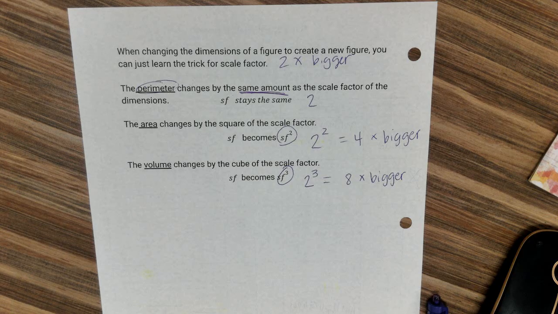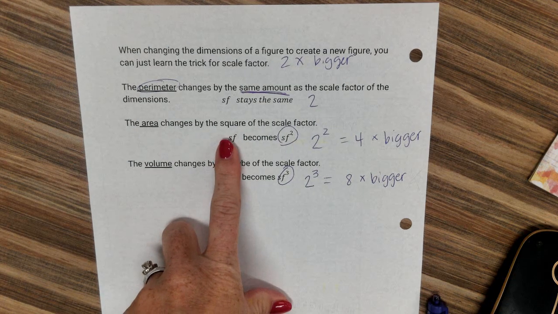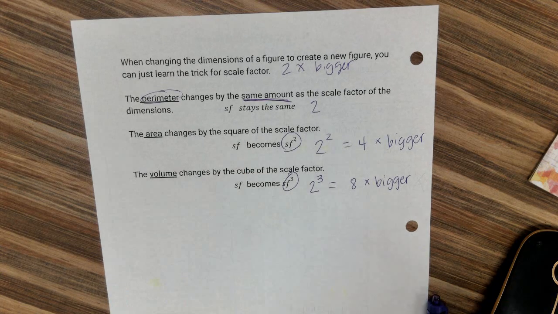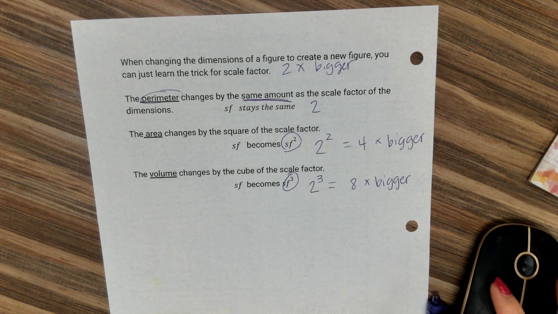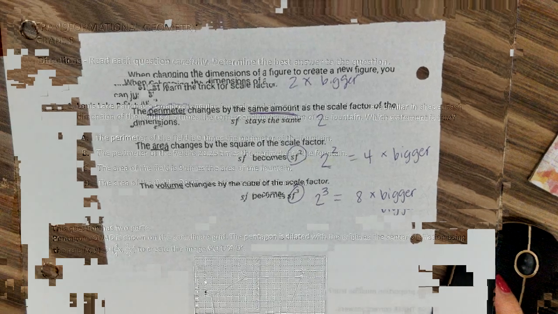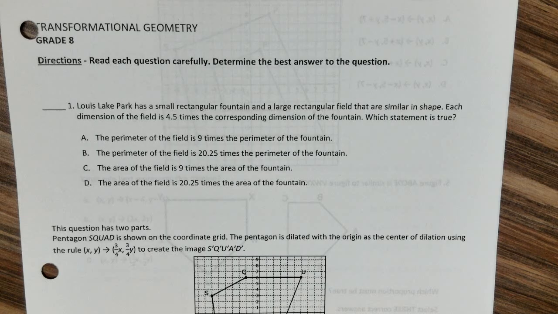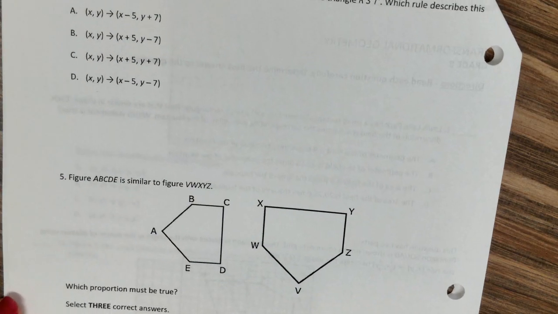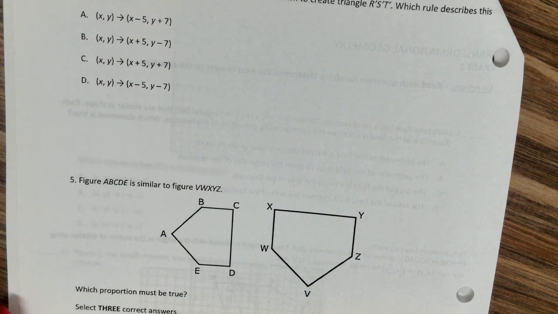Does that make sense? What number is this on your assignment? Number 1. Okay, I'm going to pass out the assignment and I'm going to help you set up the one with the highlighters. So if you would, put your name. Okay, go to your assignment, put your name on it, and if you would, turn to number 5.